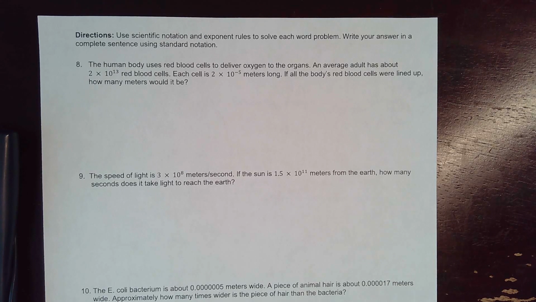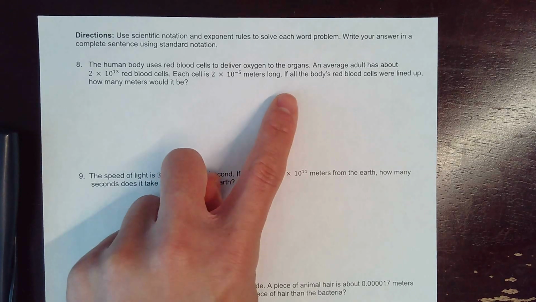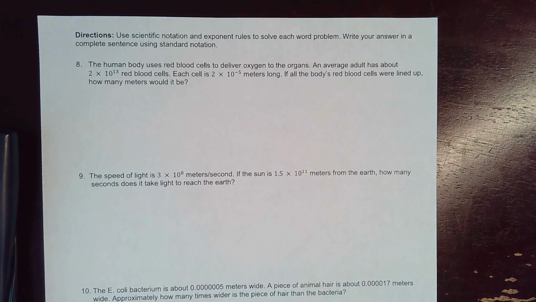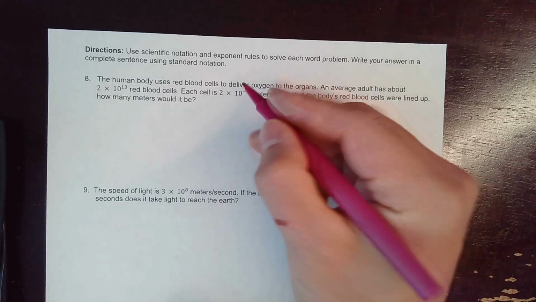So let's read number 8. Number 8 says, the human body uses red blood cells to deliver oxygen to the organs. An average adult has about 2 times 10 to the 13 red blood cells. Each cell is 2 times 10 to the negative 5 meters long. Really, really small, right? But you have 2 times 10 to the 13 red blood cells. If all of the body's red blood cells were lined up, how many meters would it be? Okay, so I hope you realize that this is a perfect example of multiplication, right?